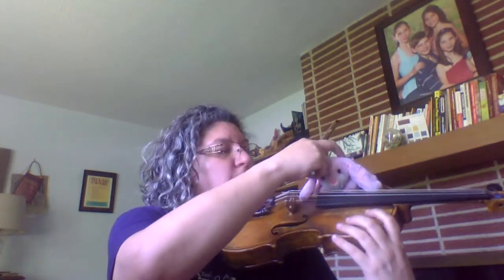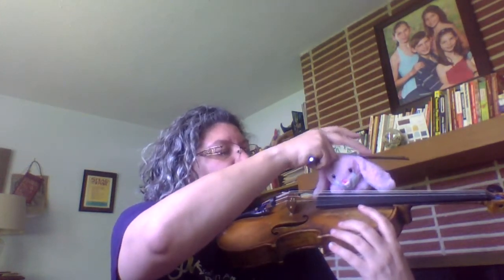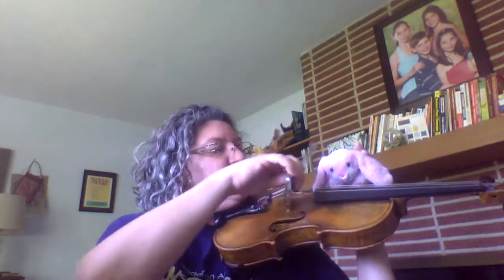Good, and when you're tuning, it's a great opportunity to check your tone and make sure you're using nice, long, smooth bows without any creaks or grinding sounds. All right, come on, Bilbo, get off that string. I'm going to have to use my other hand to get him off the string. All right, G.